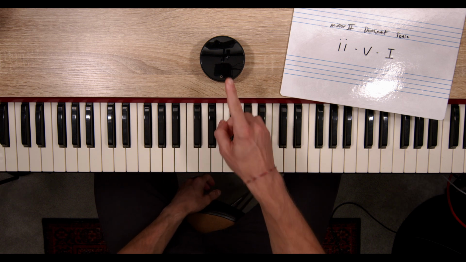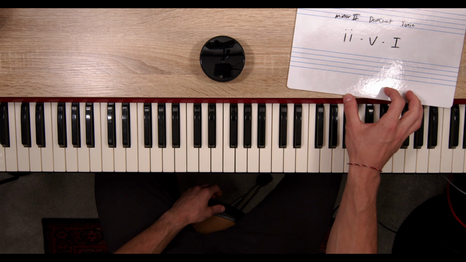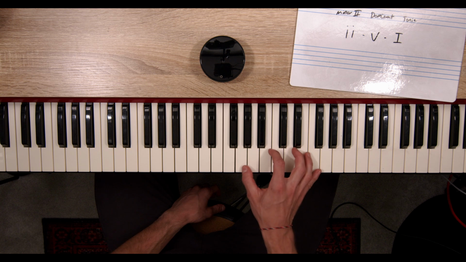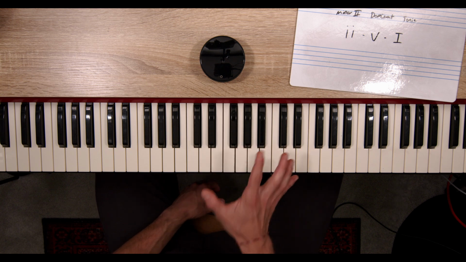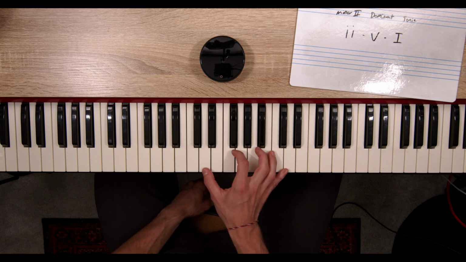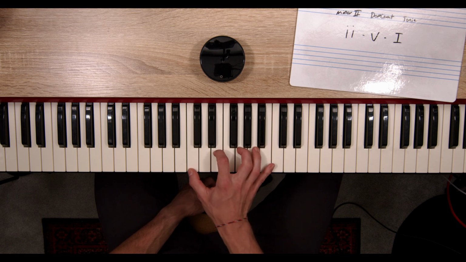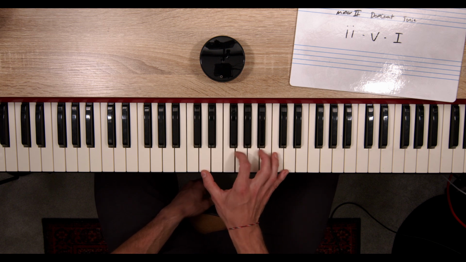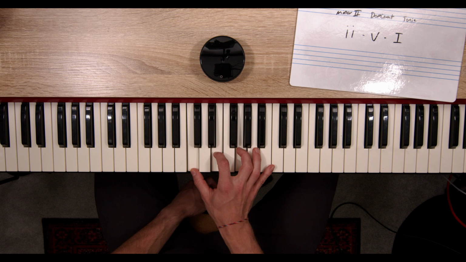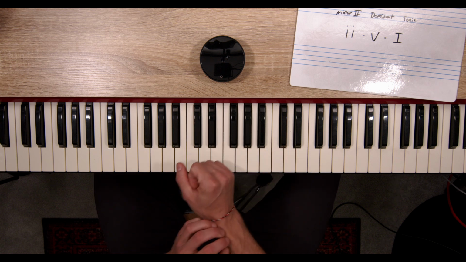So this is where our inversions can come in handy. Rather than picking up and putting down, we can take what we were discussing last time in the lesson and maybe play the G like this, so that we're not having to pick up and move such a great distance.